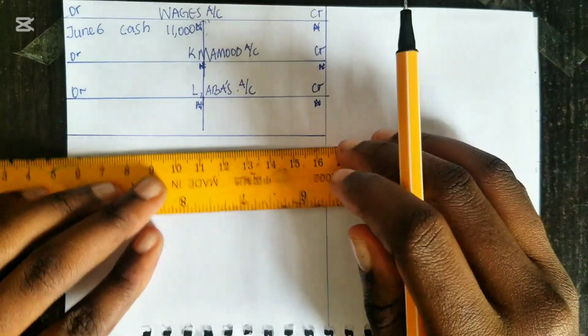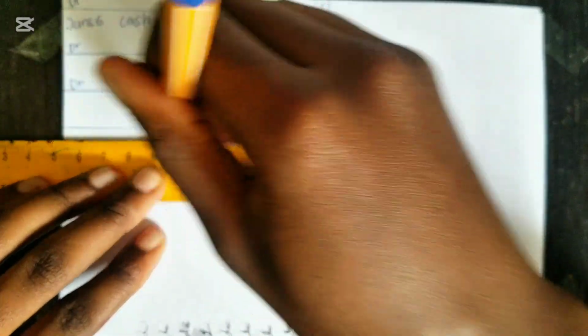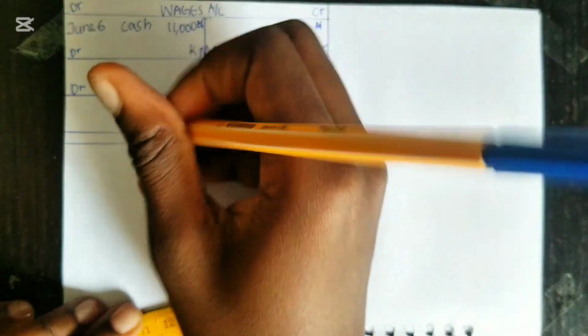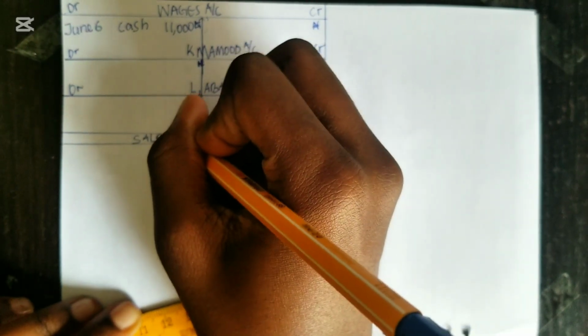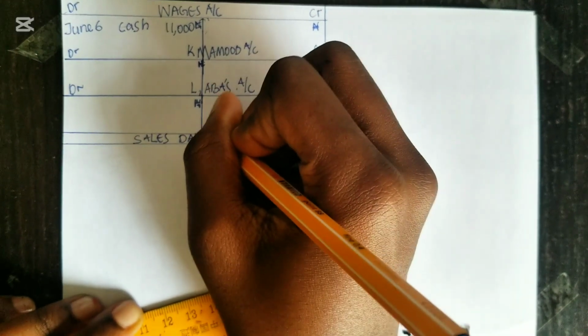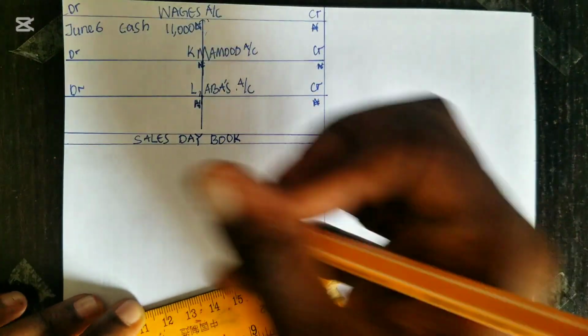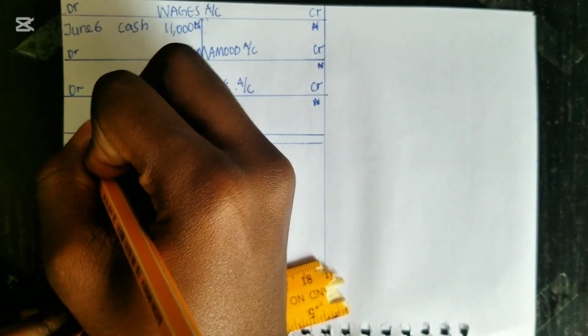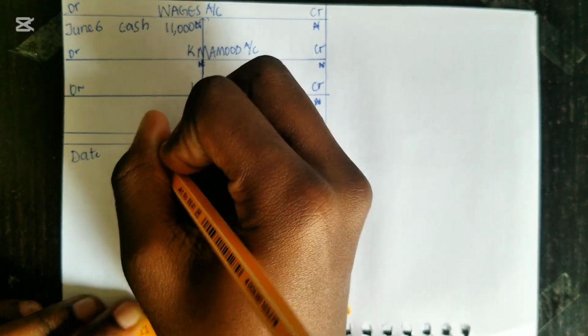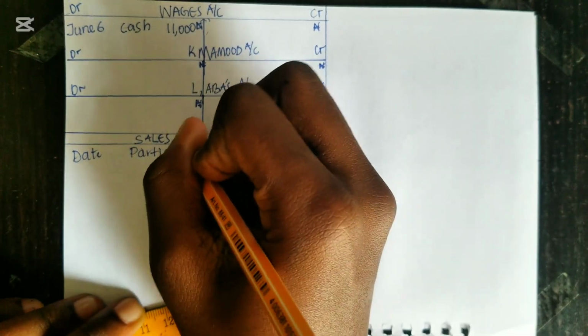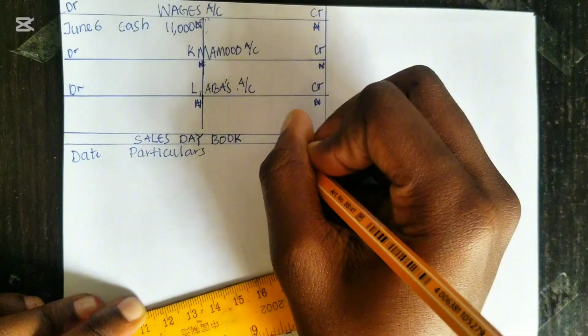So we'll write our what? Sales day book. So now we have to have our date, then our particulars, then our amount.